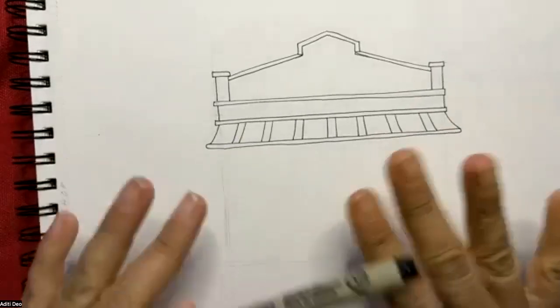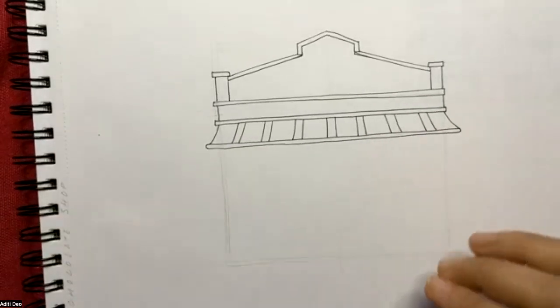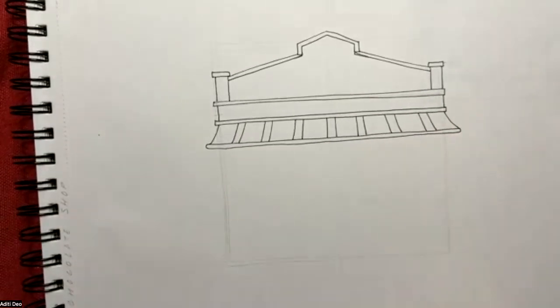Okay, take your time. Do this slowly. This part is a little bit of detail, so do it slowly. Once you're done, when you're looking up, then I will continue.